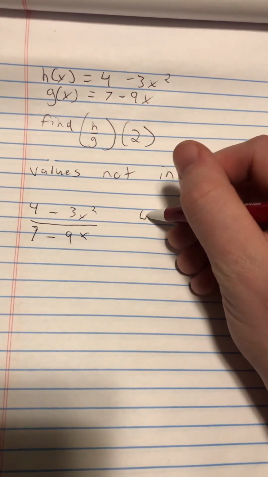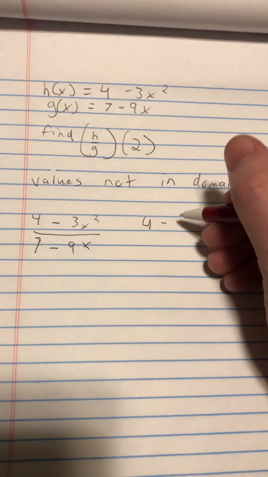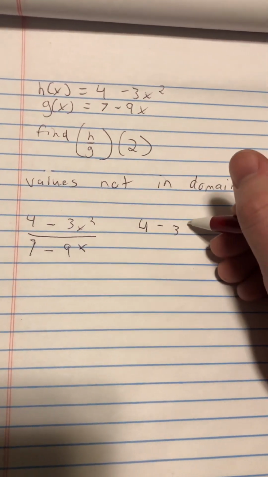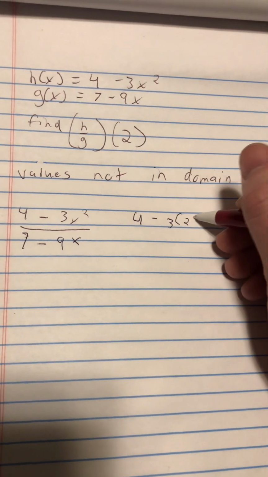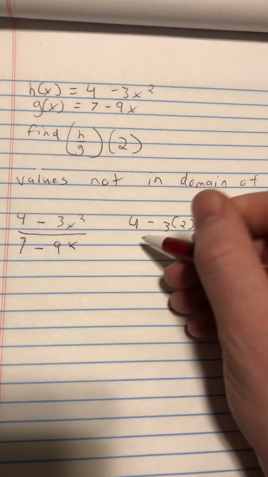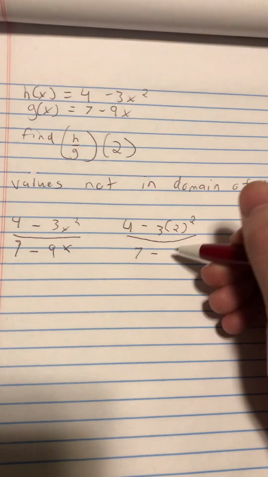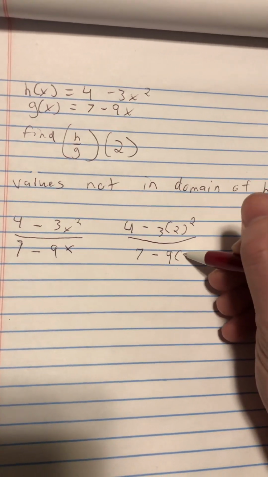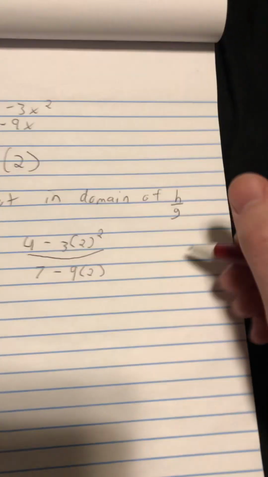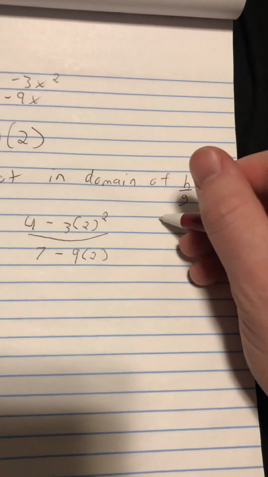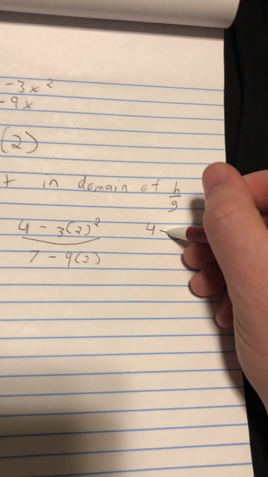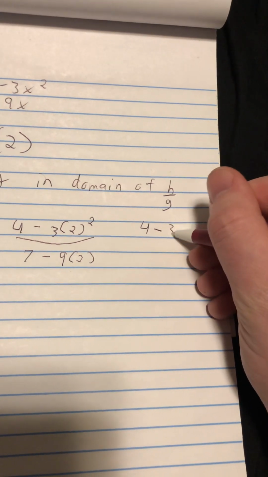So how this is going to work is that we're going to have 4 minus 3 times 2 squared over 7 minus 9 times 2. And we basically just solve all that out. So that means we have 4 minus 3.